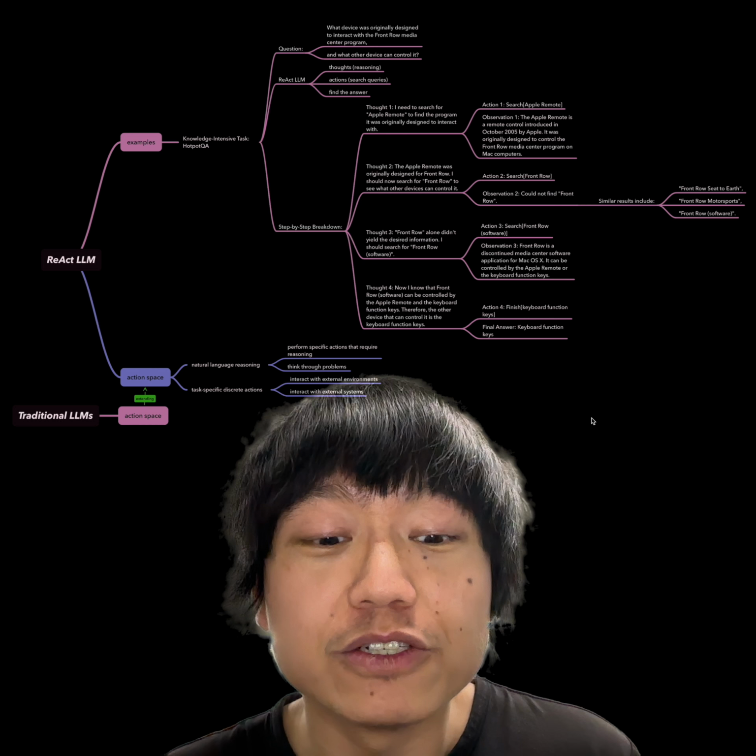So, the traditional LLM is primarily just focused on generating language output based on its input prompt, right? However, they often lack the ability to interact with the external environment or perform specific actions that require reasoning, which is beyond text generation. But ReAct addresses this limitation by extending the action space of large language models to include both task-specific discrete actions and natural language reasoning.